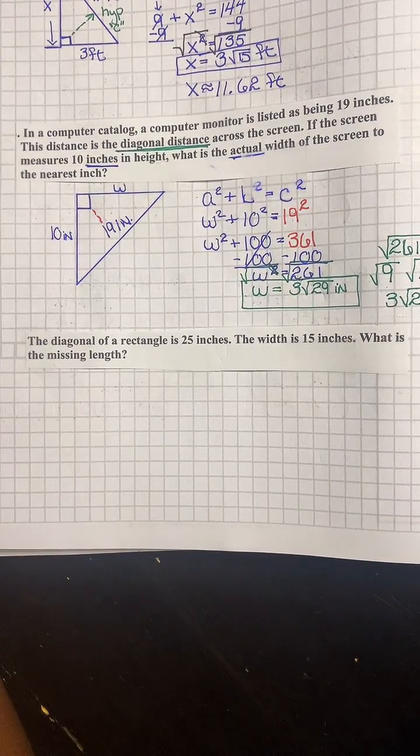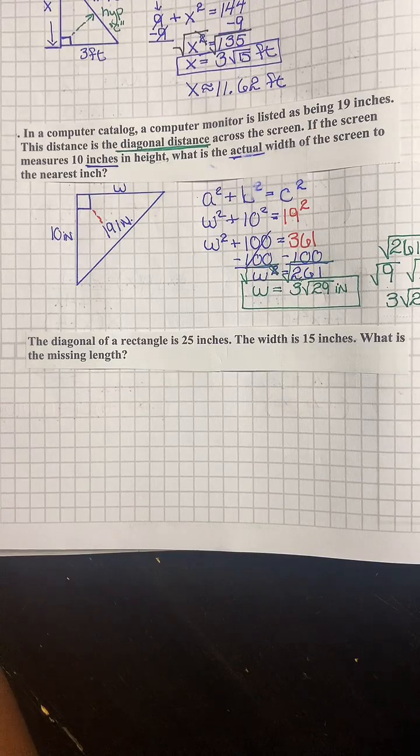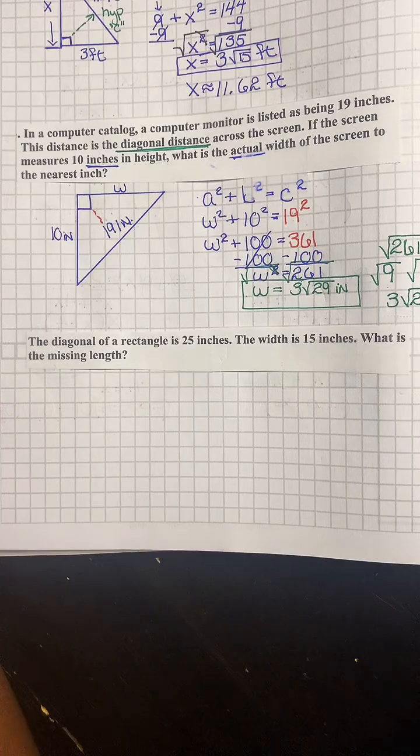Read the last 4 words of the question. But the whole thing says actual. That's the reason why I'm not putting it as decimals. Now, if I look at my answer choices and I do see decimals, yeah.